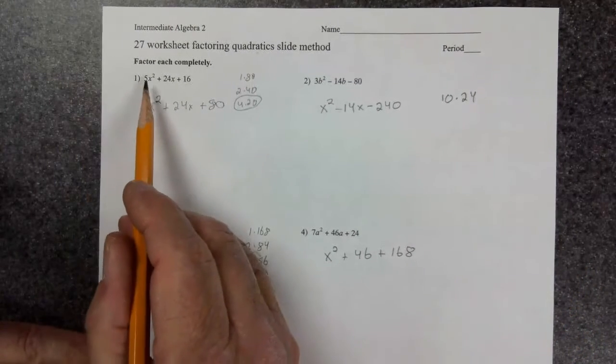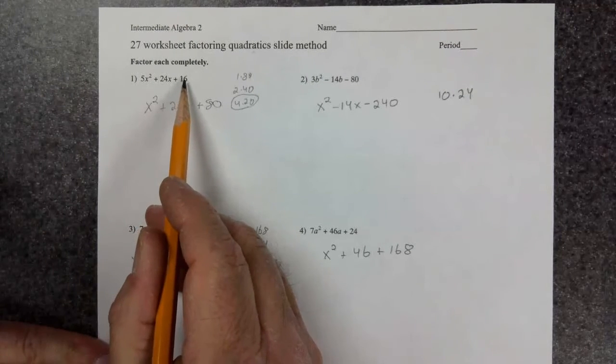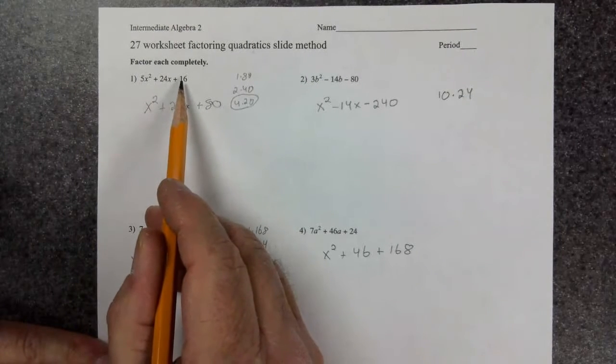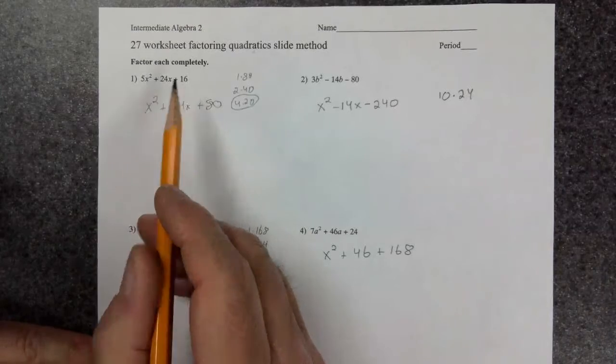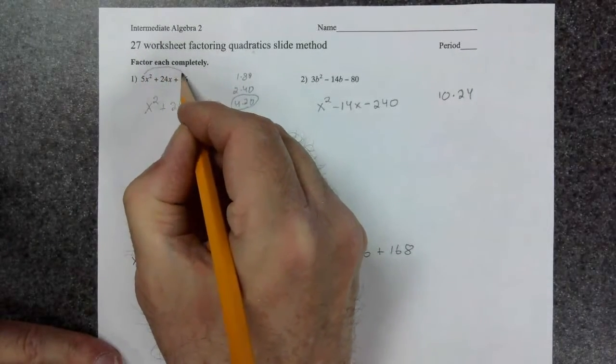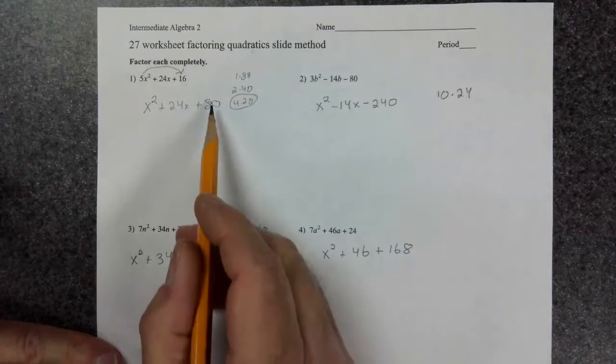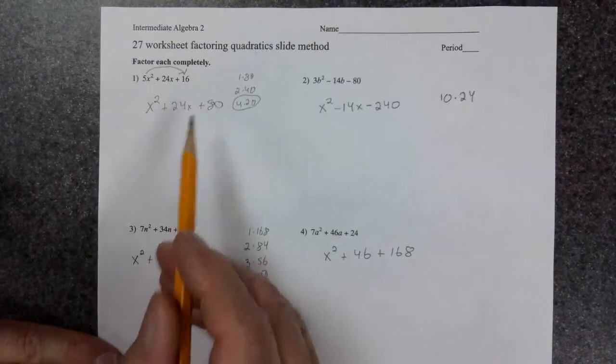Guys, the difference is there is no greatest common factor here to take out. There's no greatest common factor that you can take out. So we do what's called the slide method. You take the 5, slide it back times 16. When you do that, 5 times 16 is 80. So it looks like this now.